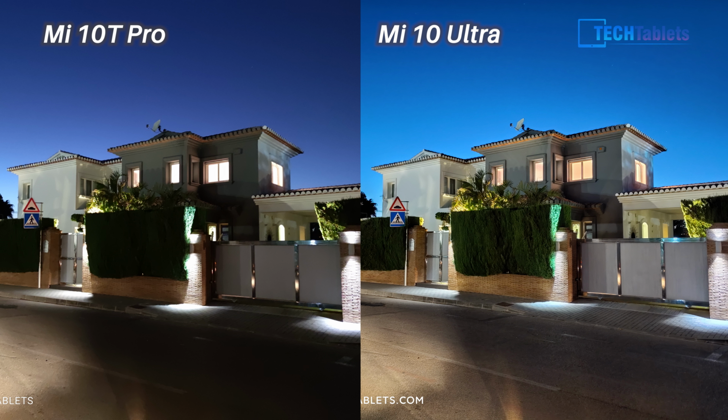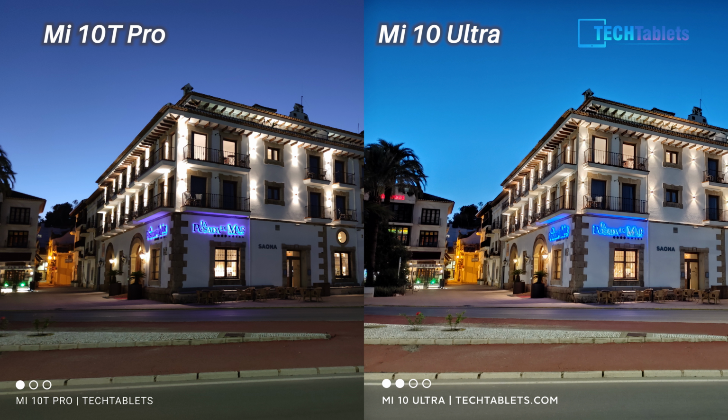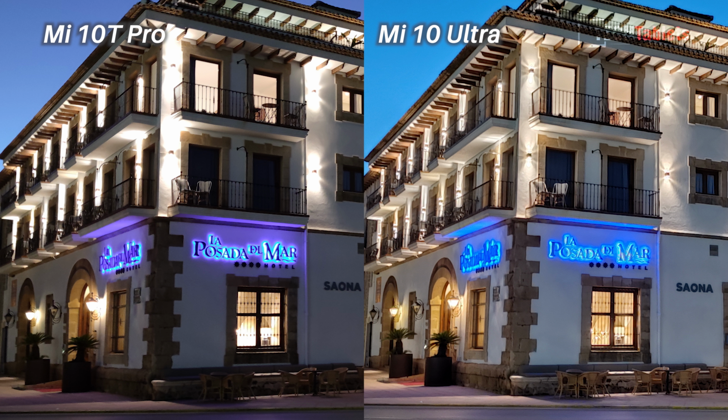Low light stills, Mi 10 Ultra. Best details, more details in the shadows, sharper image overall. Colors were actually very good at night, much better than daytime. They got the white balance quite correct there. That blue sign I showed you of the hotel, it is blue. It's not meant to be purple. So the Mi 10T Pro didn't really capture the colors so well there.